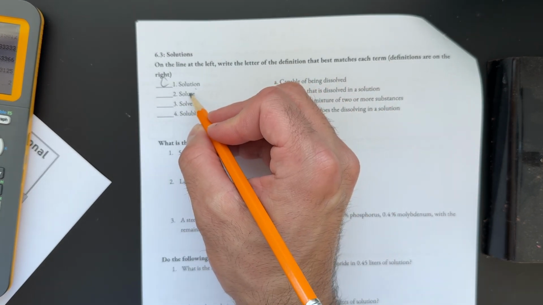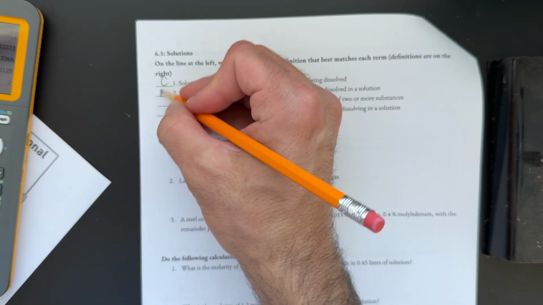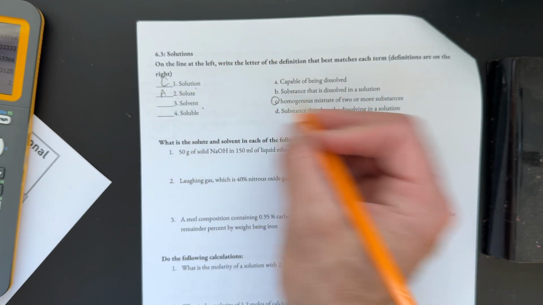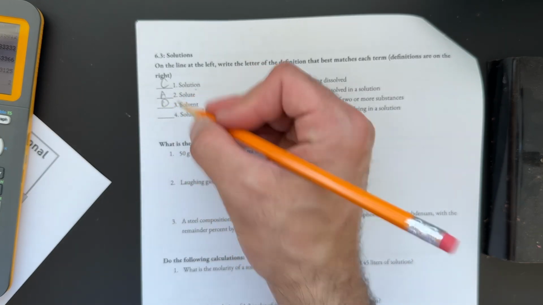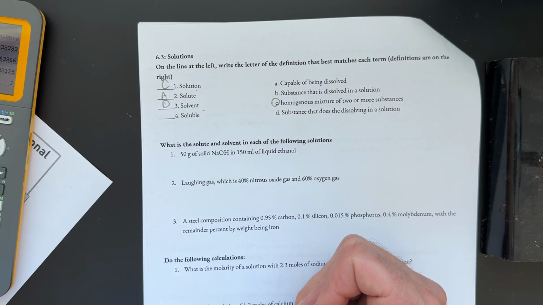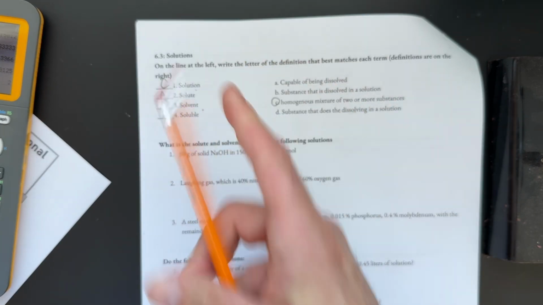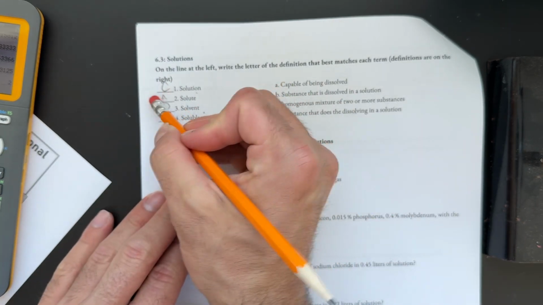A solute, that's the thing that's being dissolved. That's A. The thing that does the dissolving is the solvent. So that's going to be D. And then soluble means that it's capable of being dissolved. And so actually, I'm sorry. And that's nice that we did all of them because I can check my work.